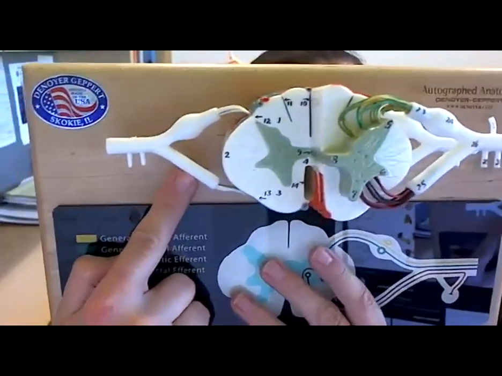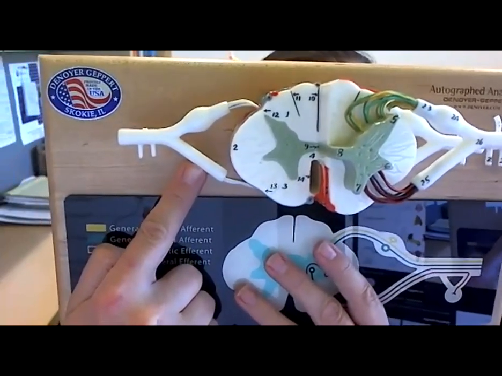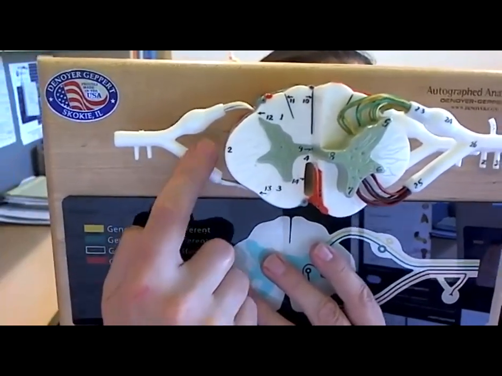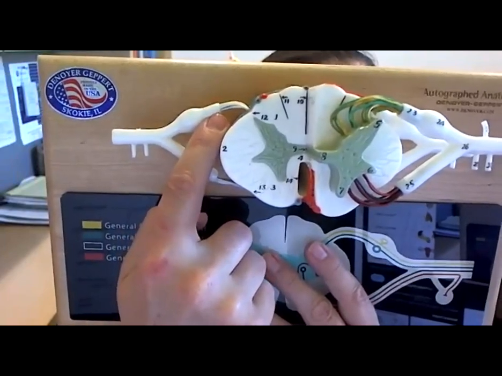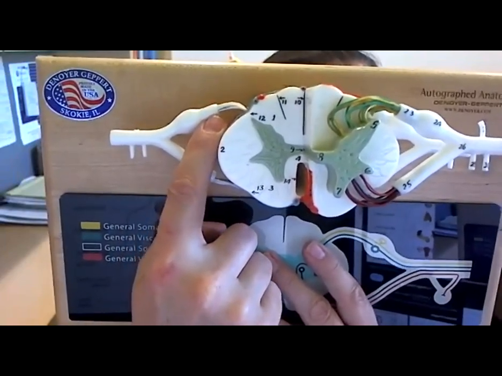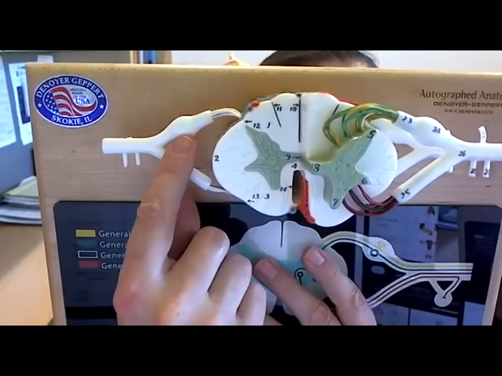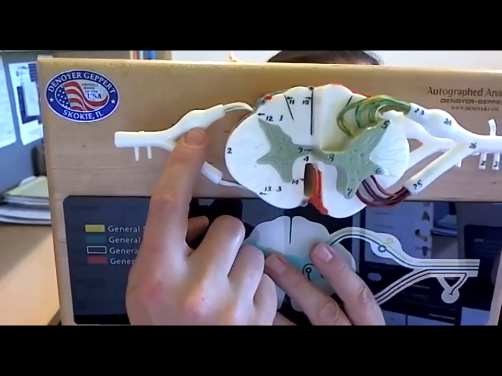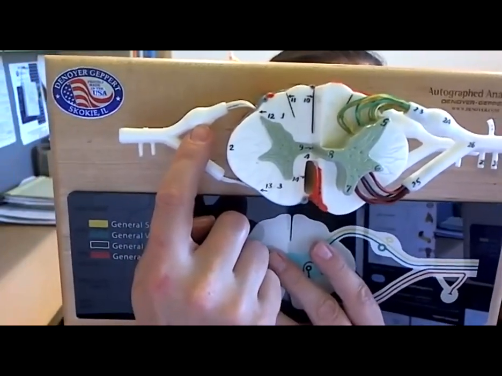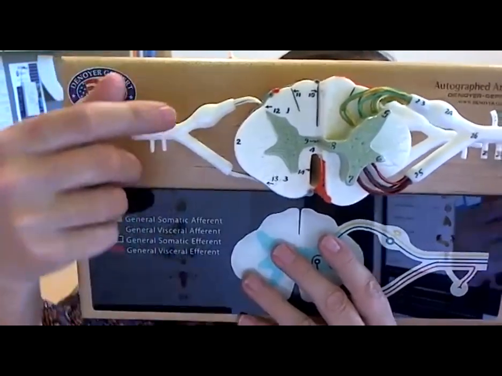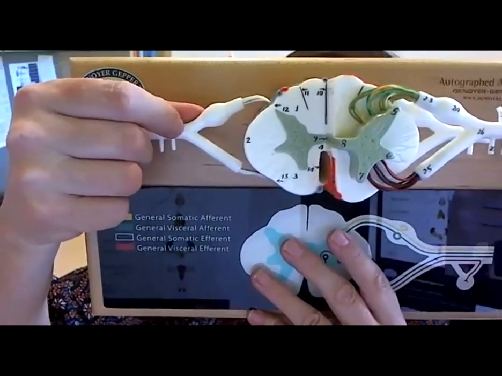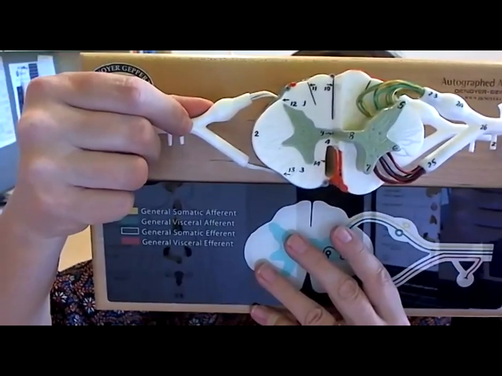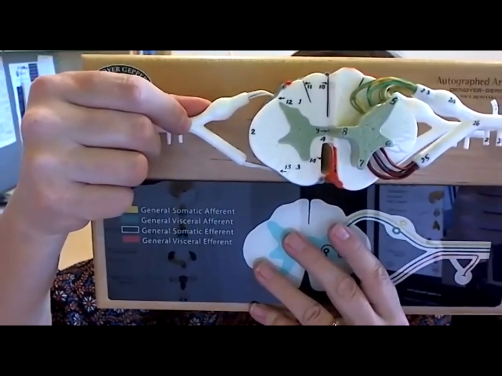This structure right here, ventral root. This structure back here, dorsal root. This swelling, dorsal root ganglion. And where these two roots come together right here is the spinal nerve.